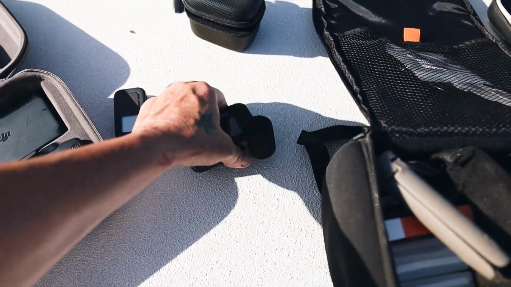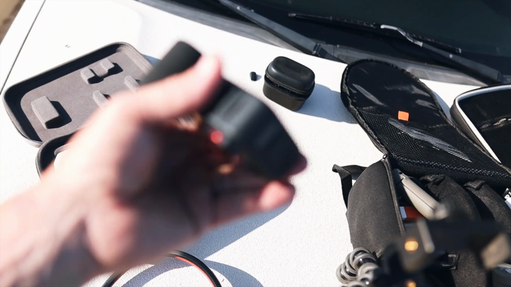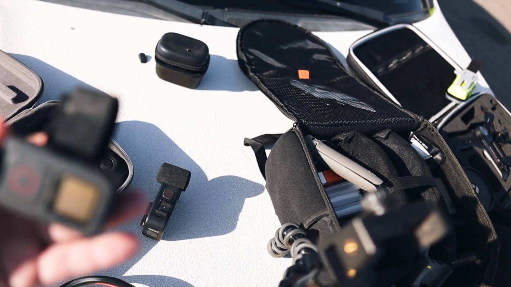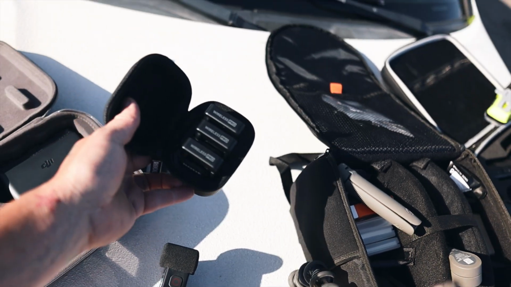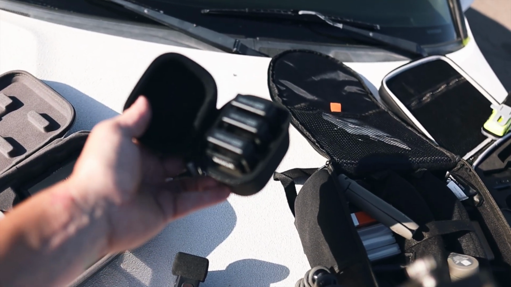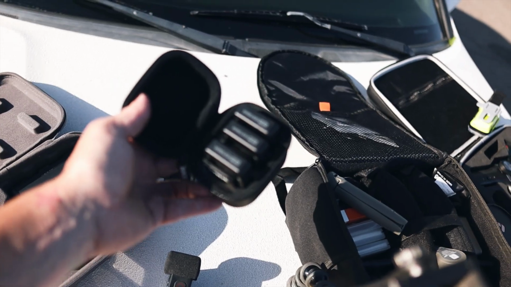Here is the GoPro Hero 12 with the Media Mod kit. This is the remote control for the GoPro Hero 12. This is the wireless mic system I was talking about. This is the Wireless Pro by Rode. That is 2 mics and a receiver. Now you need this Media Mod in order to use something like the Rode Wireless Pro mic set.